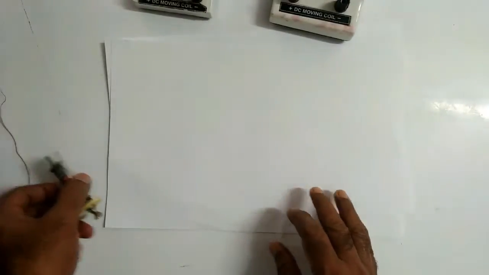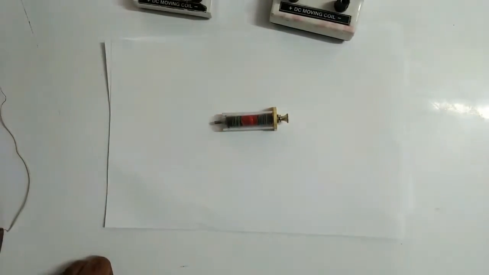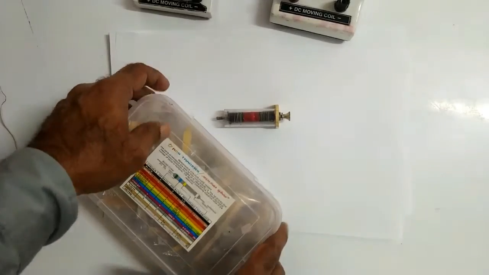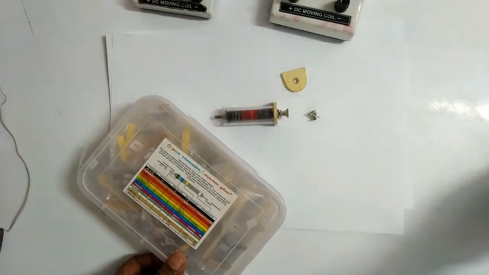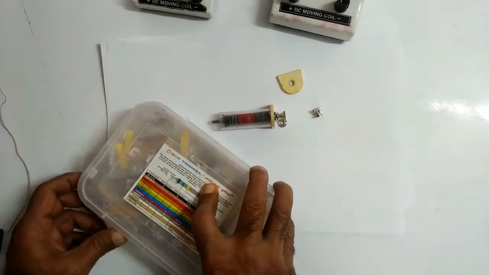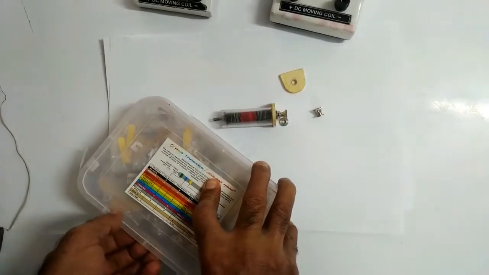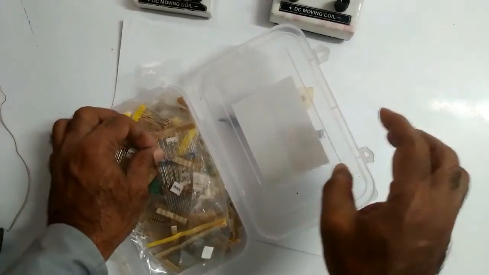Right? Now I'm going to tell you how we can connect this. Let's say I have a resistance here, or it is better to take one resistance from somewhere, because I have already opened this, so it doesn't look good as a resistance. So what I do is I'll take out one resistance from this box.